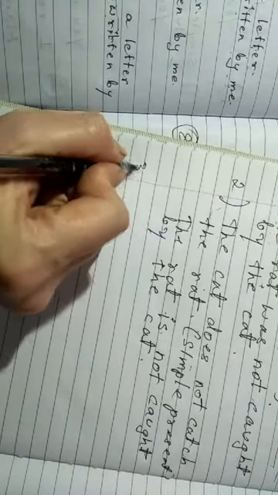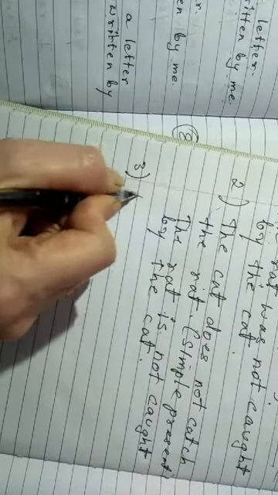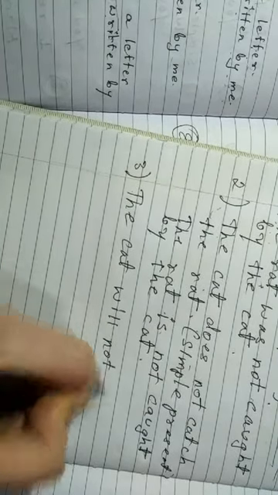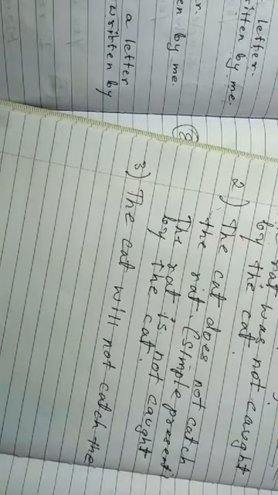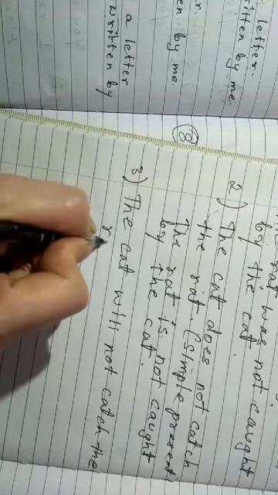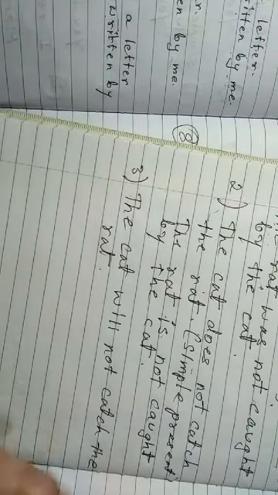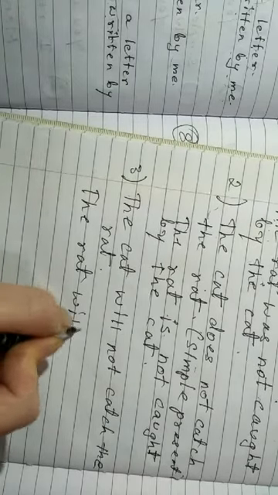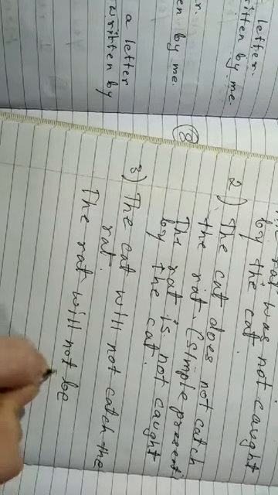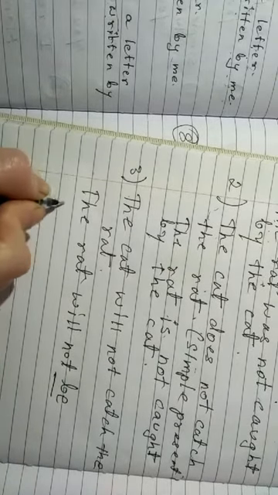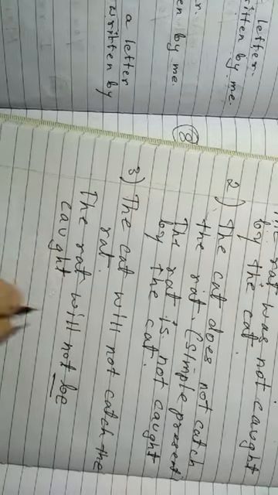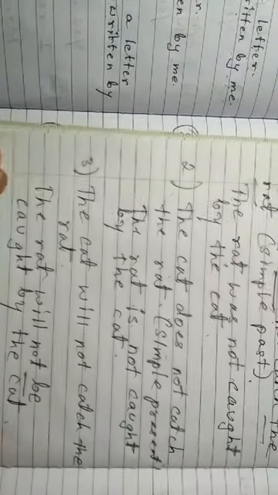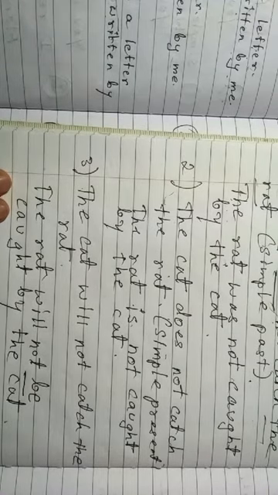Now the third one, let us write the same in simple future tense. How shall we write it? The cat will not catch the rat. Now this object will become the subject, no? So we will write it like this: The rat will not be, the be form of helping verb in its original form, "be." The rat will not be caught, V3 form of catch, by the cat. So this is how we have to change the sentence from active to passive in negative sentences.